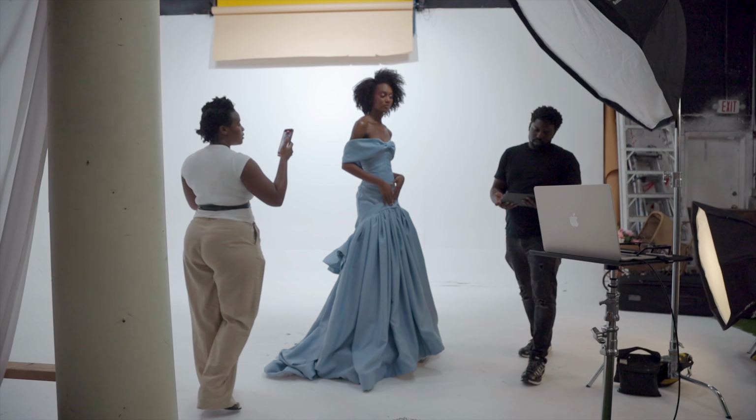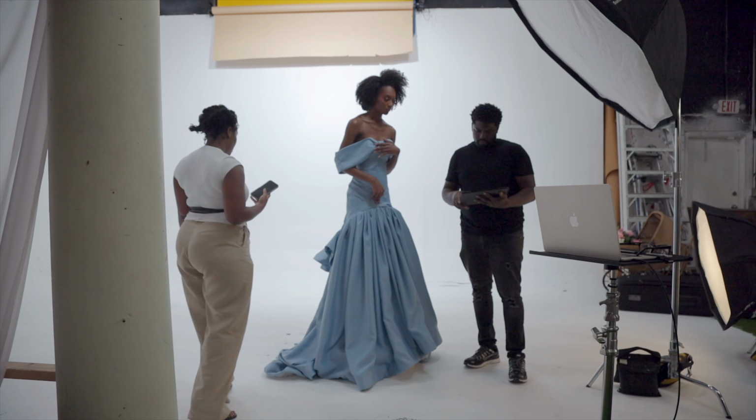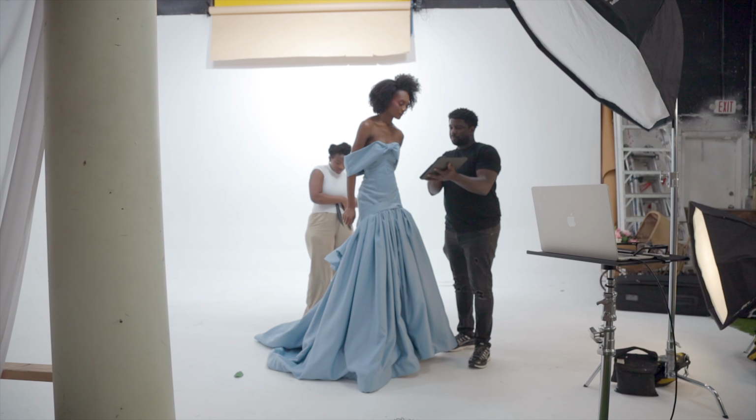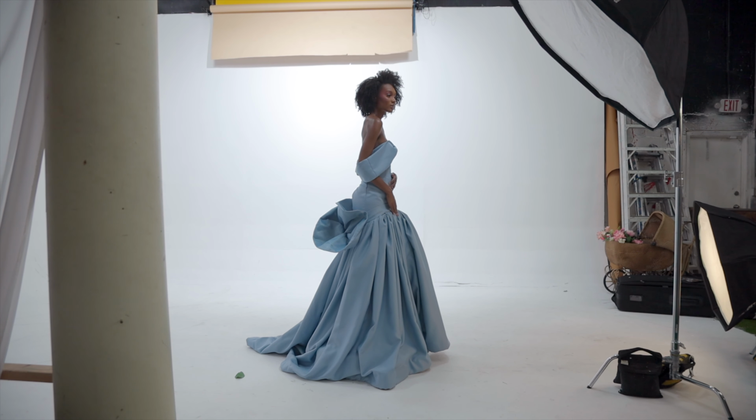Solution. I gave the model suggestions based on the mood board and based on my experience. She trusted the suggestions and implemented them with her own style of movement and posing. Like we were able to really get on the same page and boom, we got the shots that we needed.